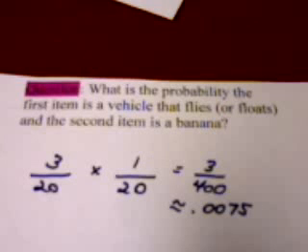Okay, so this is the idea of using the multiplication rule when the items are independent, i.e. with replacement. Now what happens if they're not independent, or they're dependent? We're going to take the same exact questions, and we're going to see what happens when you don't put the item back in the bag.